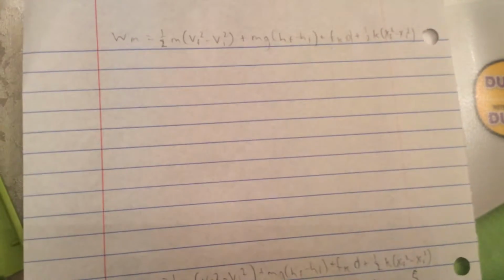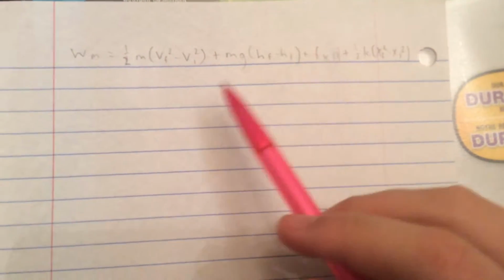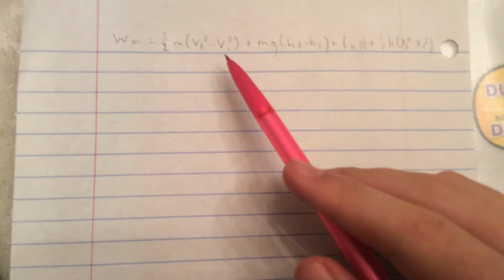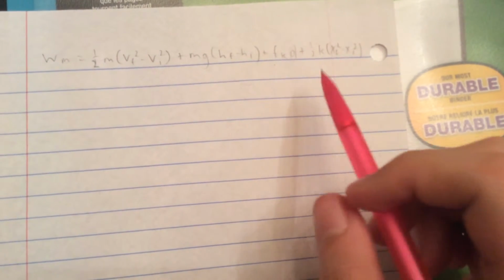So, in order to solve this, we're going to have to use the Winn equation. We're going to set it up twice. First of all, we're going to find the final velocity at that point, and then we're going to find the displacement of the band. Now, we have our Winn equation written out here with the change in kinetic energy, change in potential energy, work due to friction, and change in elastic energy.